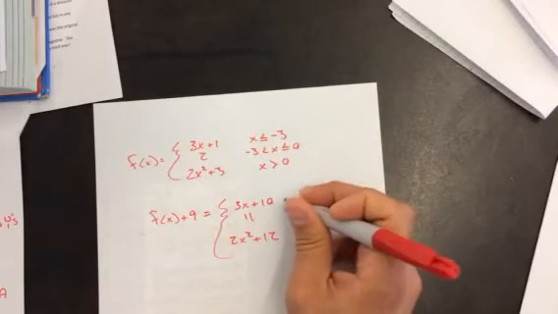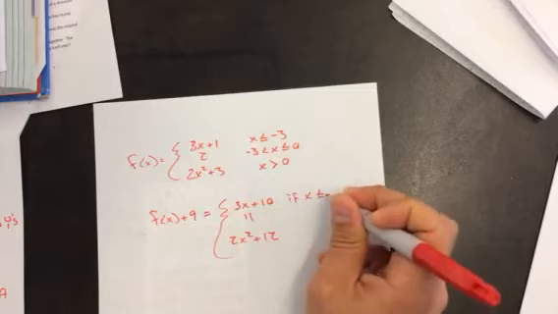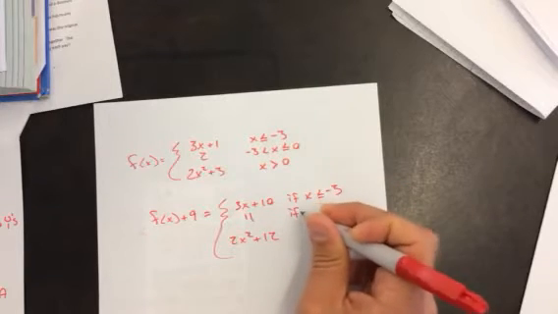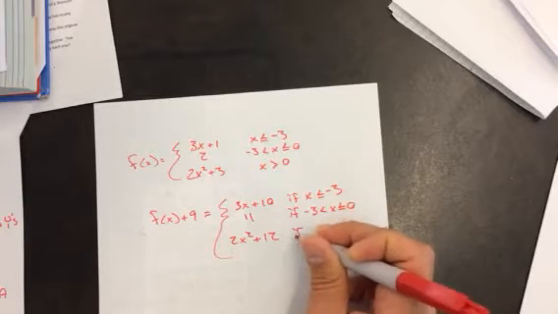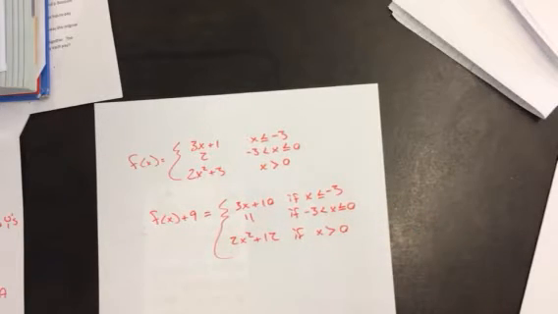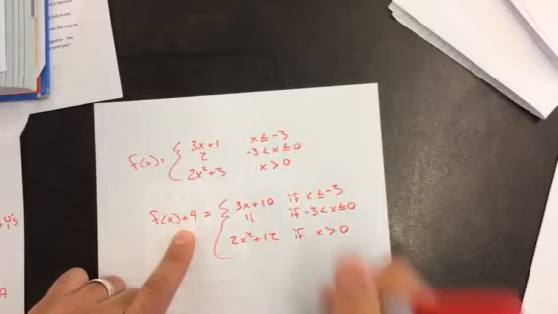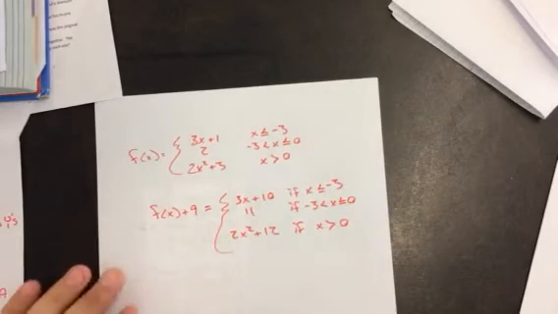These aren't going to change, so if x is less than or equal to negative 3, if negative 3 is less than x is less than or equal to 0, if x is greater than 0. So when I do something on the outside here, that gets added as a constant.